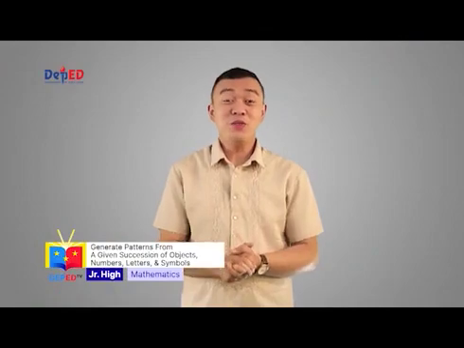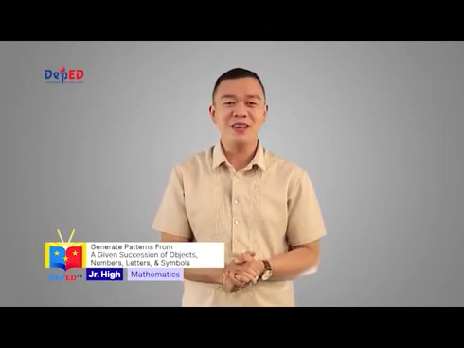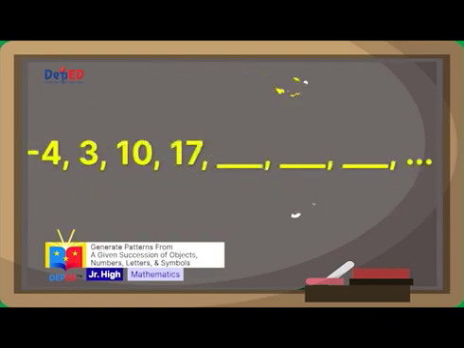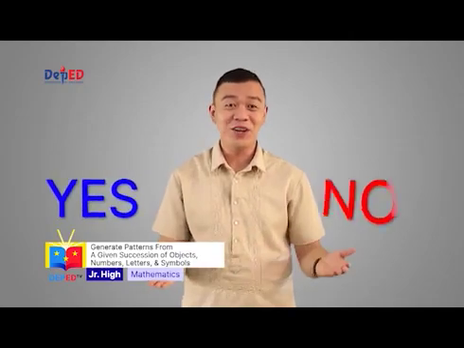Is arithmetic sequence more clear this time? Great! Let's move to the first activity. From the discussion on arithmetic sequence, solve the problems that follow. Determine if the sequence is arithmetic or not. If it is, find the common difference and the next three terms of the sequence. For the first item: -4, 3, 10, 17. Is this an arithmetic sequence? Yes or no?